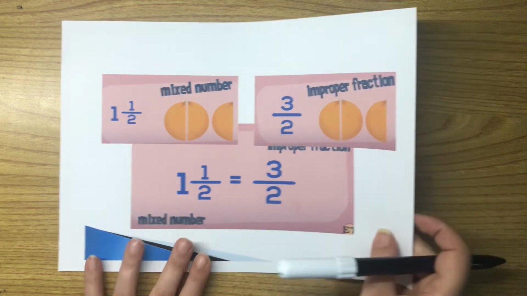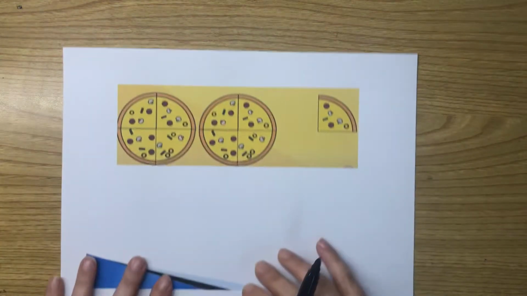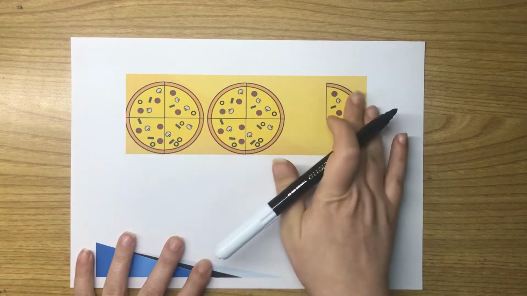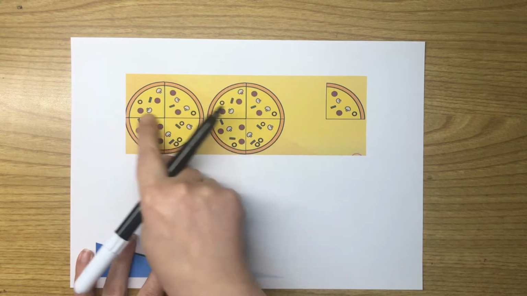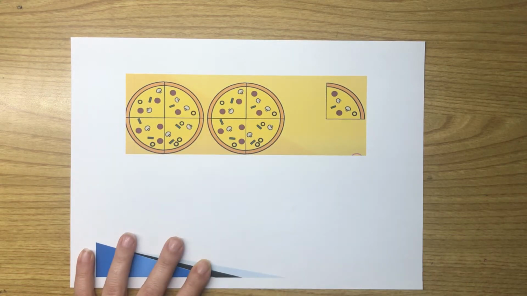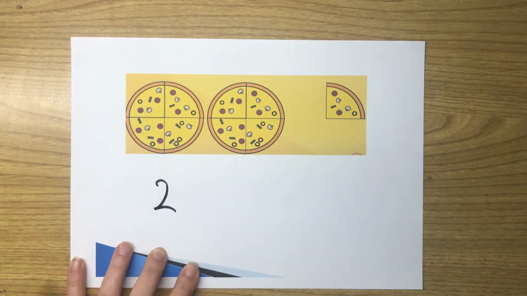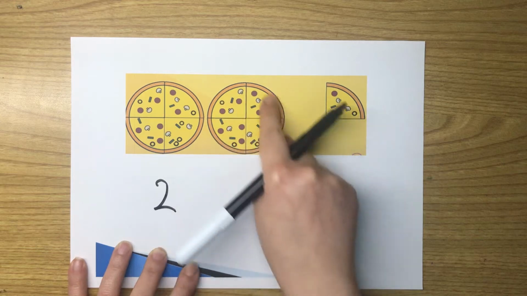Okay, let's take an example, writing down this pizza as a mixed number and as an improper fraction. Let's say each one of them has been cut into 4 equal pieces. How many wholes do I have? I have 1, 2, I have 2 wholes and 1 part of 4.